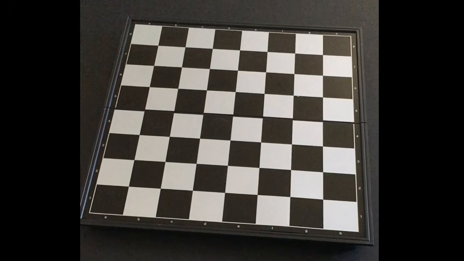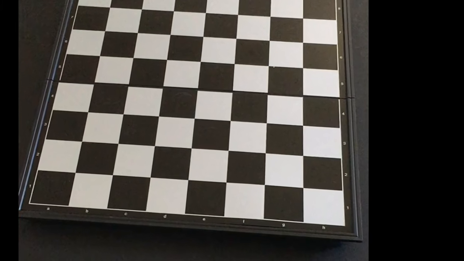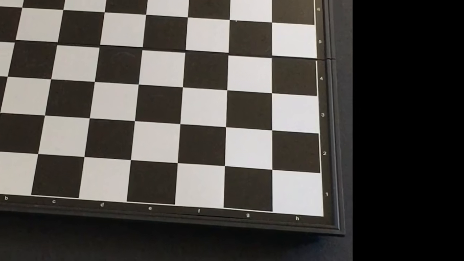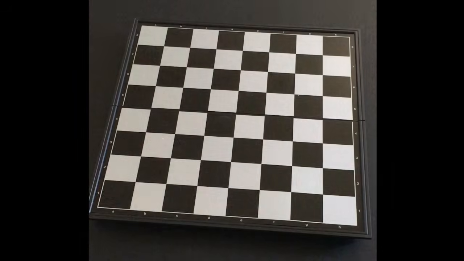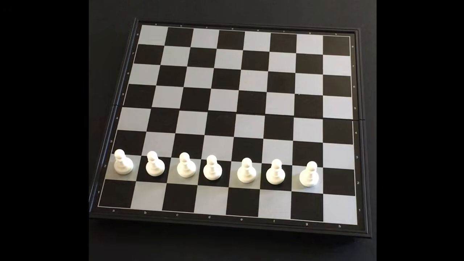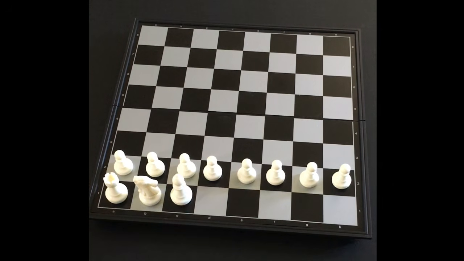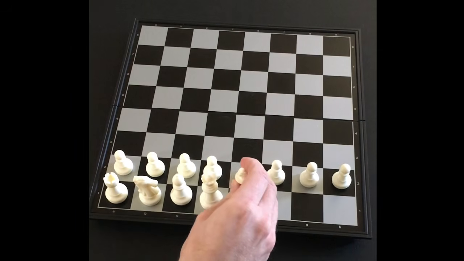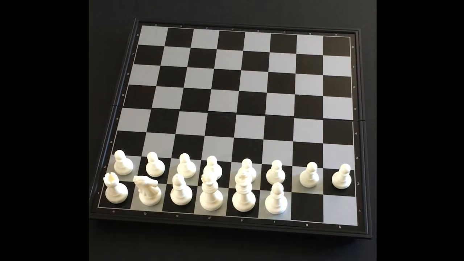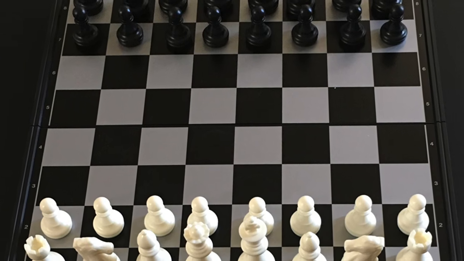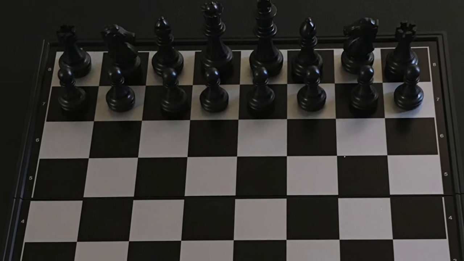Chess is played with two players sitting across from each other. The board is positioned with the light-colored square in the bottom right corner. Your second row is filled with pawns. Starting from the left corner, your first row is set up as rook, knight, bishop, queen, king, bishop, knight, rook. The black pieces should mirror the white pieces so that each player's queen and king are across from each other.